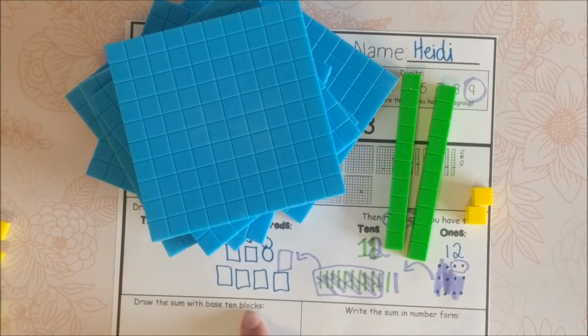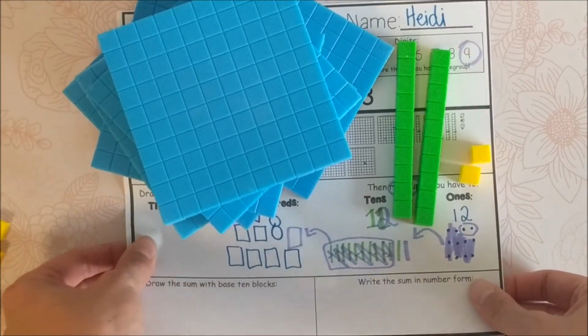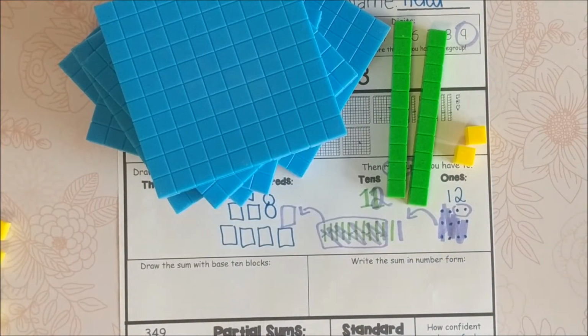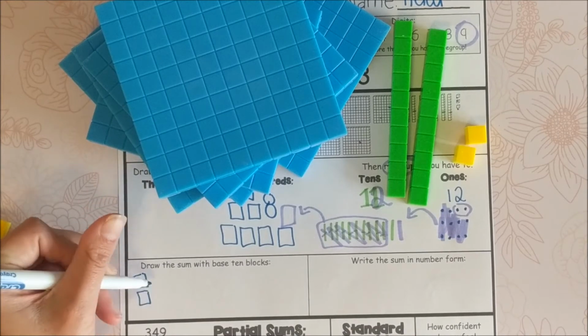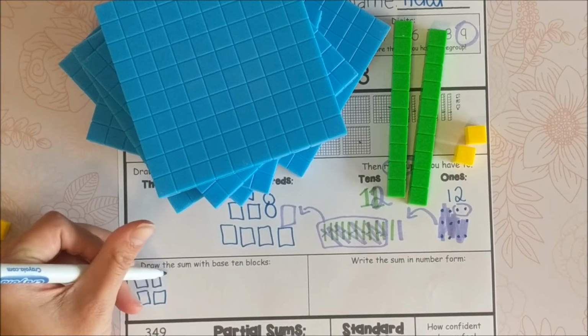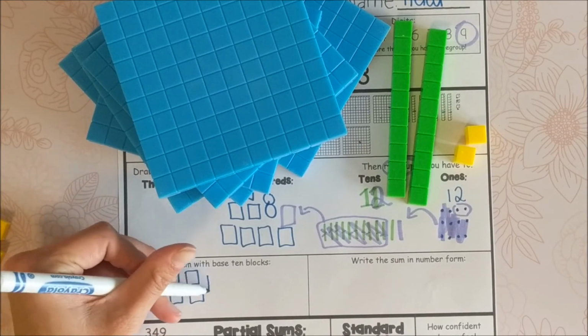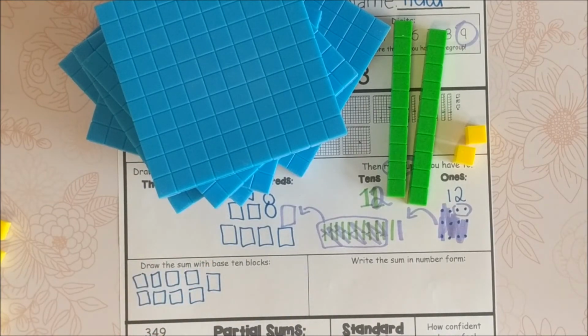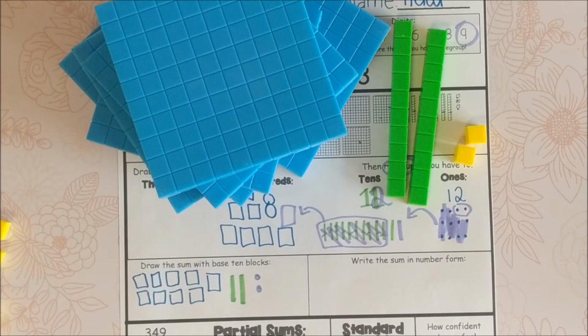So I'm going to draw that here, and then I'll write it in written form. 900, 20, 2 10s, 2 1s. And then here you should write it in number form.